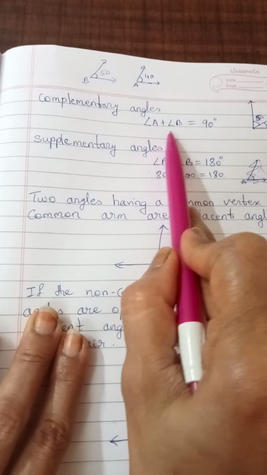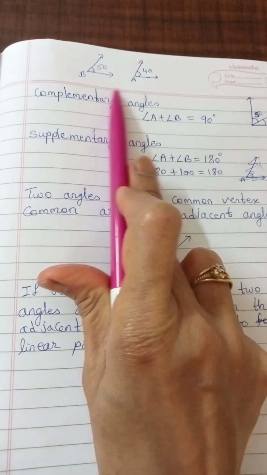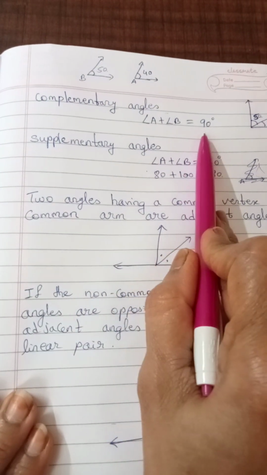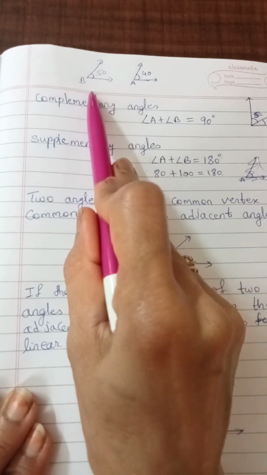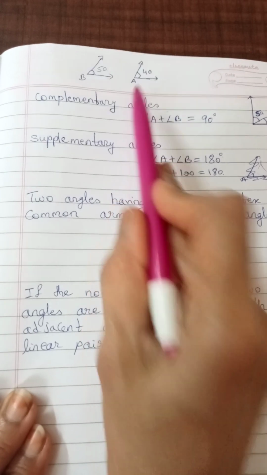That means the sum of the measurements of the two angles should be 90 degrees, exactly 90, not less or greater than 90. If it is exactly 90, then only the angles are said to be complementary to each other. That means they are complementary angles.